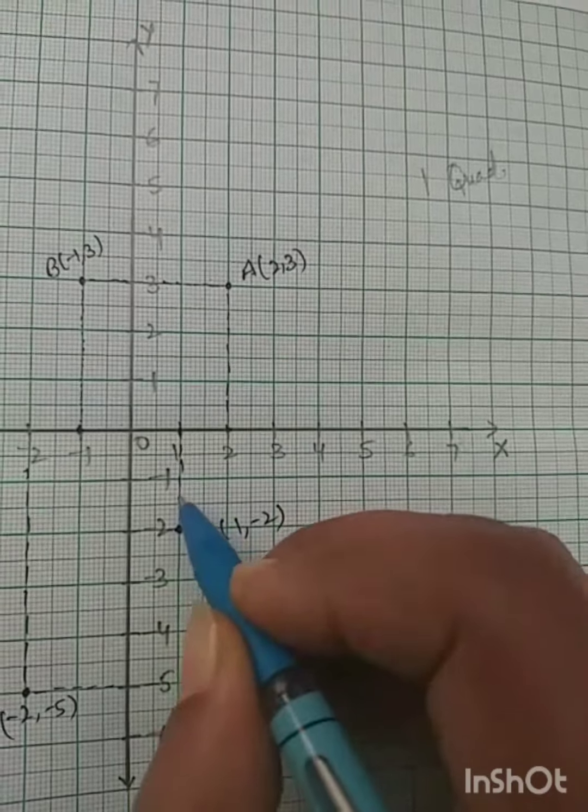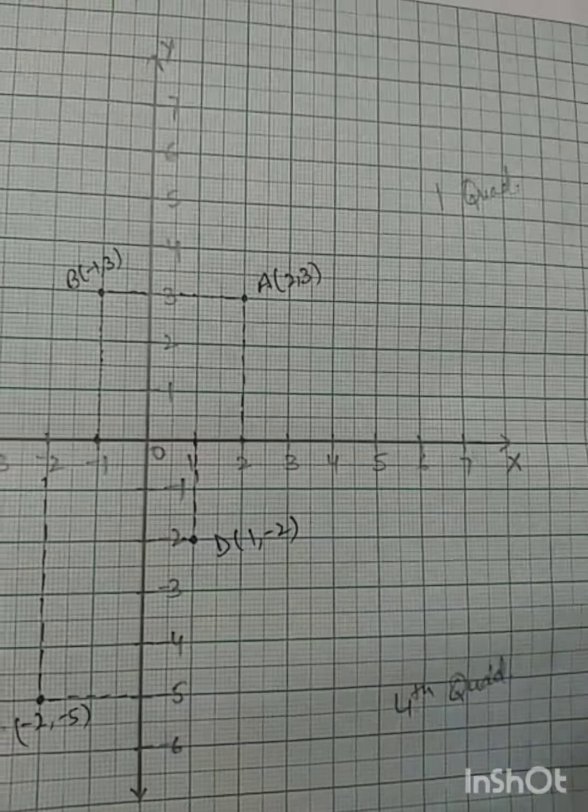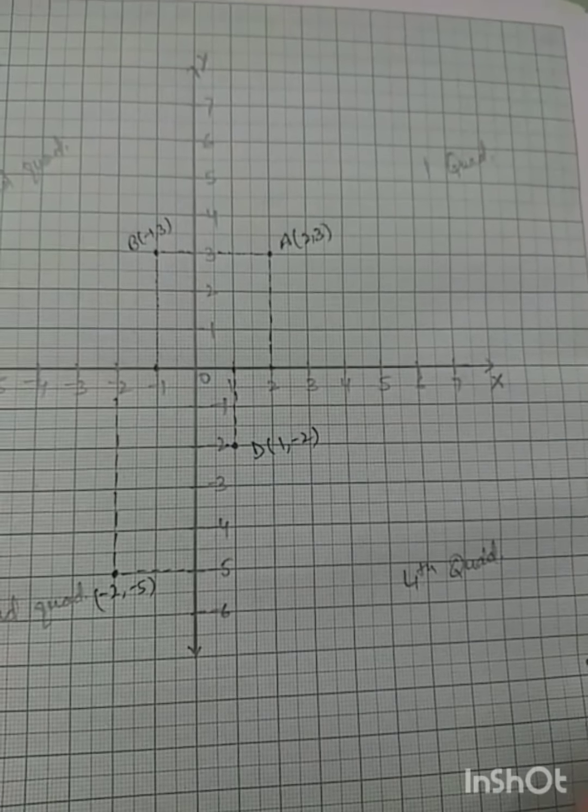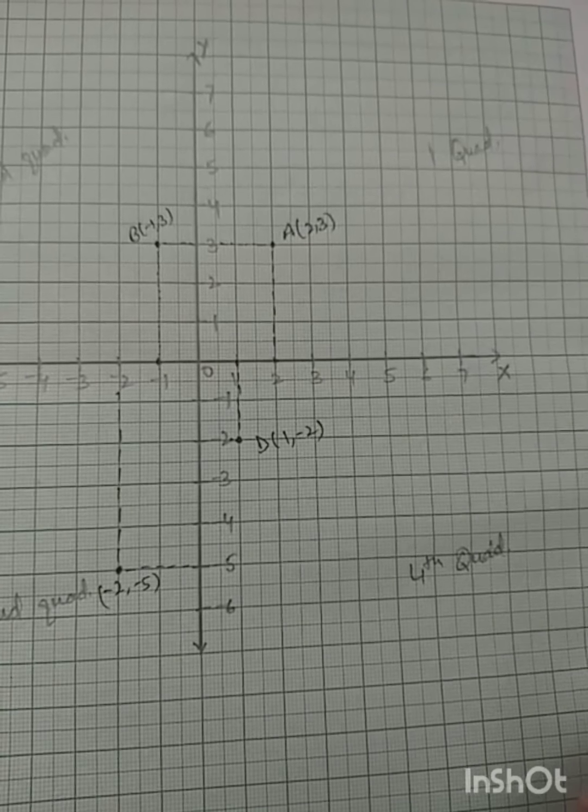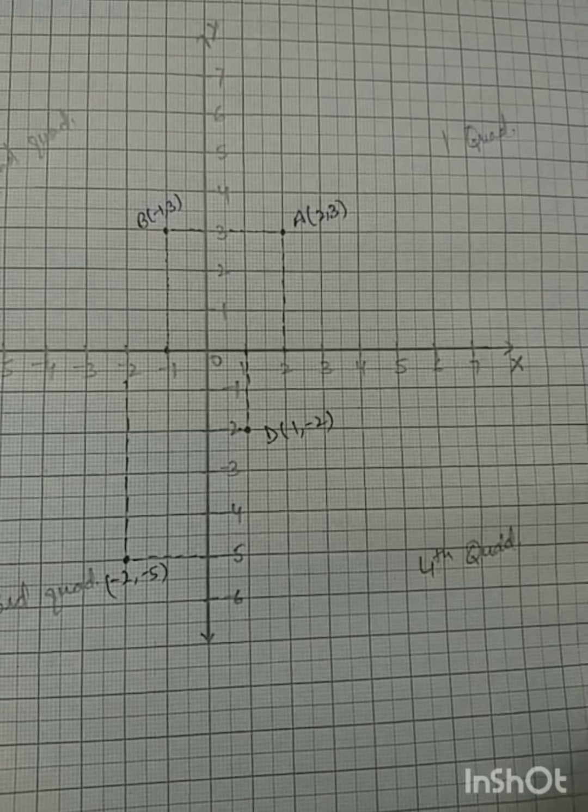So students, in this way you will be able to locate any point and find the location of any point on this coordinate plane. I hope you are getting it.